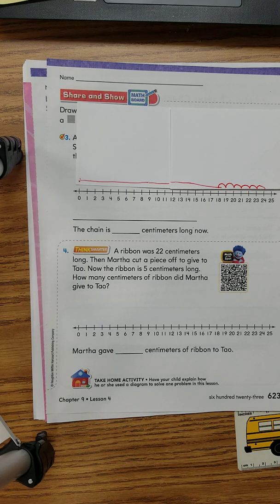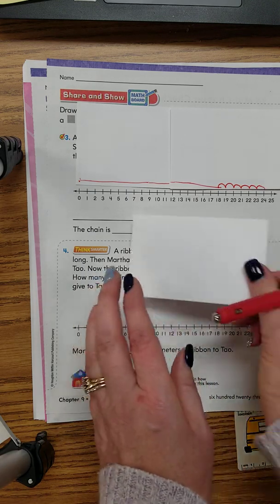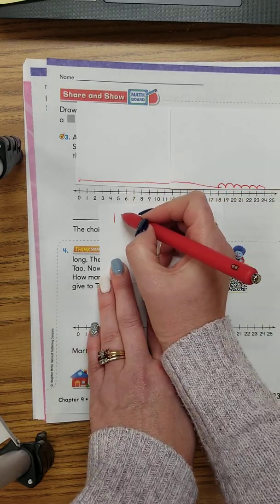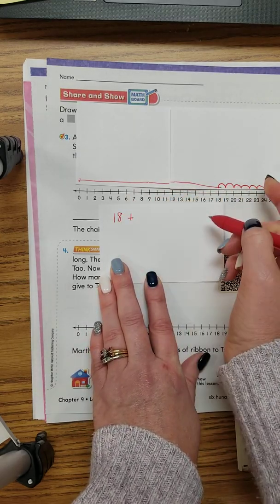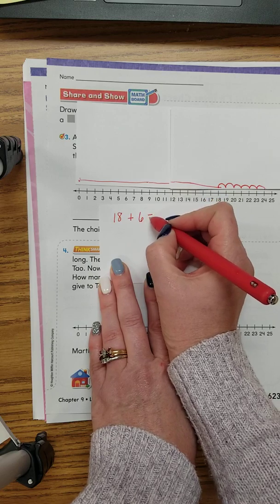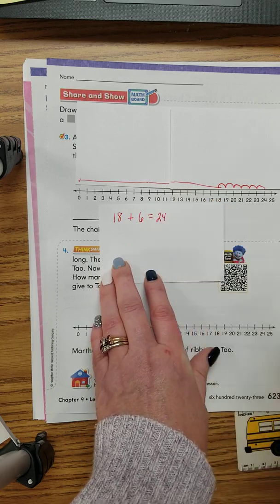So then our number sentence would be, we started with 18 plus the 6 more equals 24.